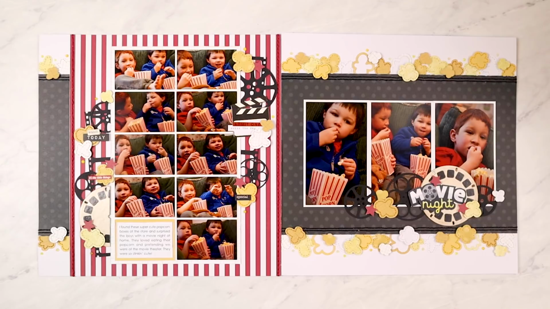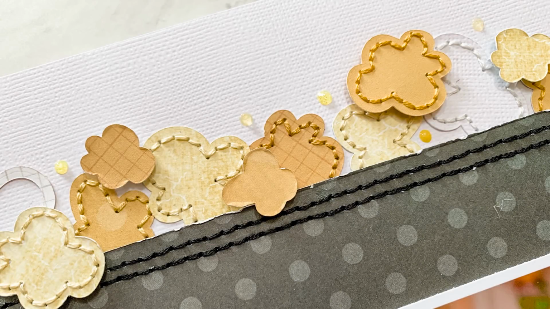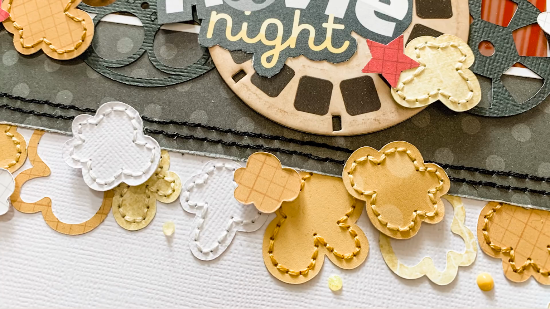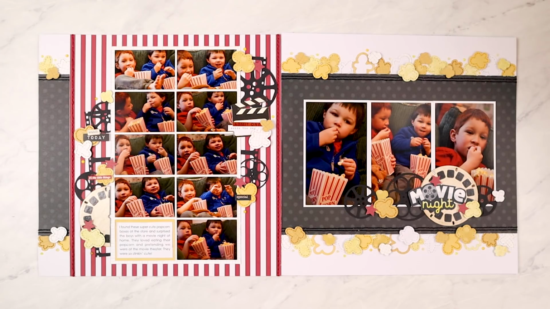I used my Silhouette to cut out several different shapes and sizes of popcorn in a variety of pattern papers. I added a stitch border to most of them. Most of the time when I'm working with a simple shaped die cut, I'm going to add a stitch border. I like the detail, texture, and interest it brings to that plain die cut.